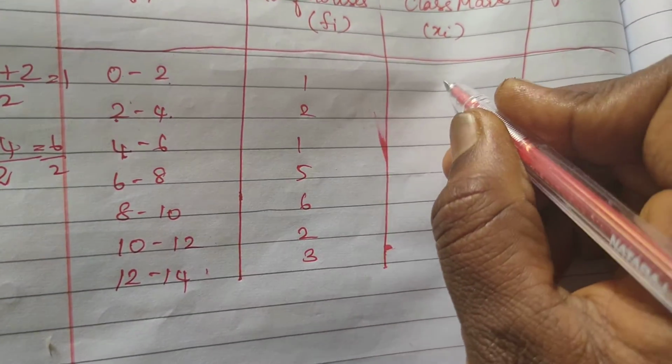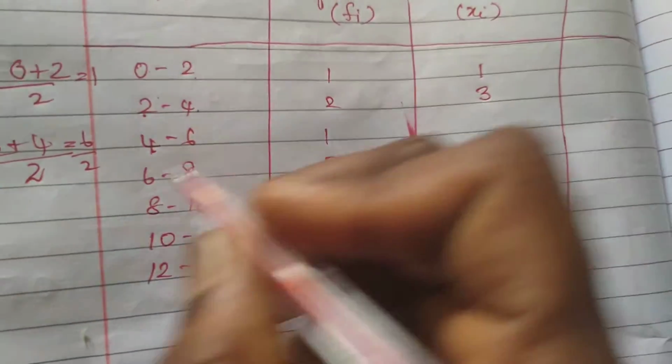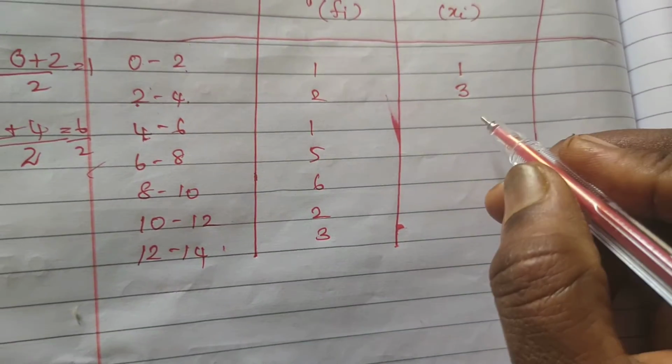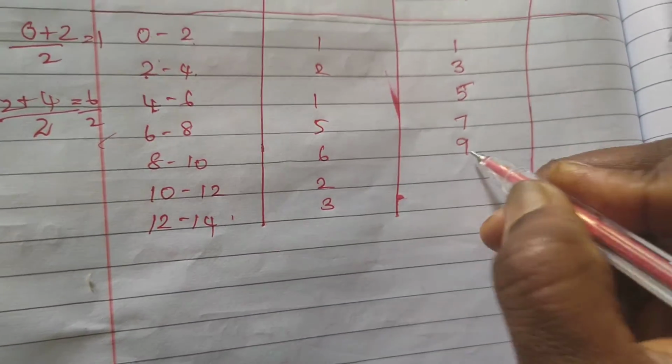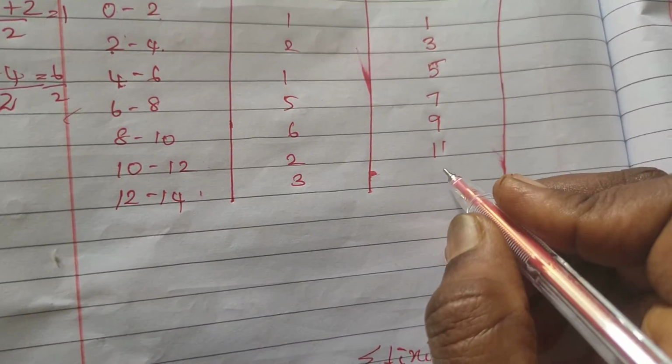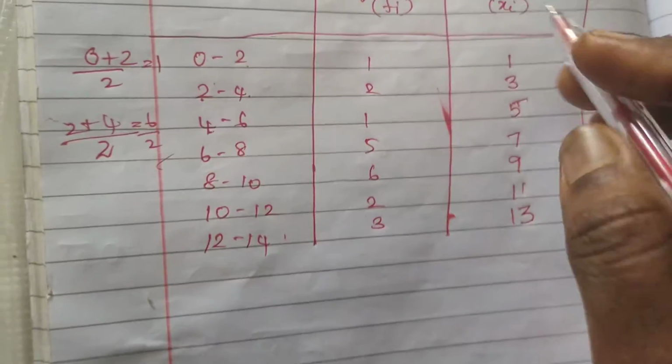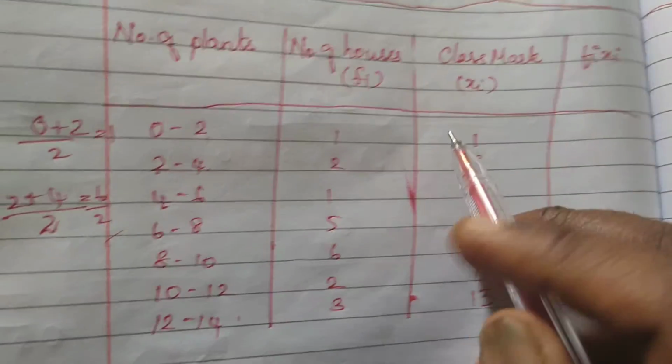So the first is 1, the second is 3, then 5, 7, 9, 11, and 13. Now we have found xi.